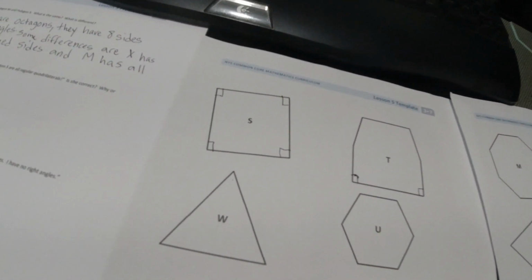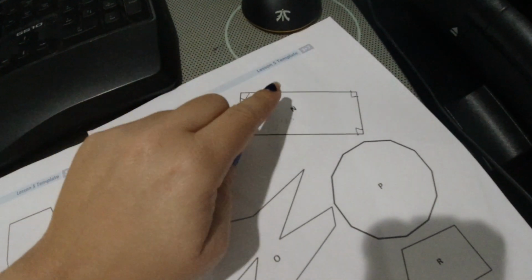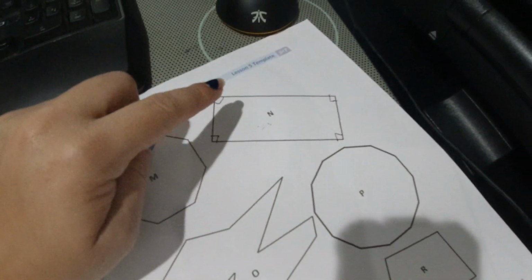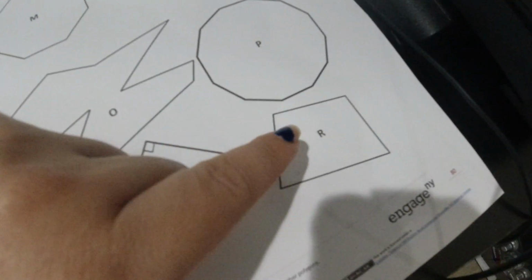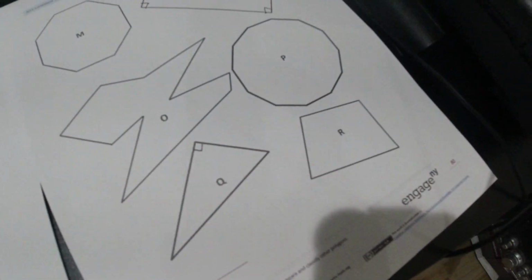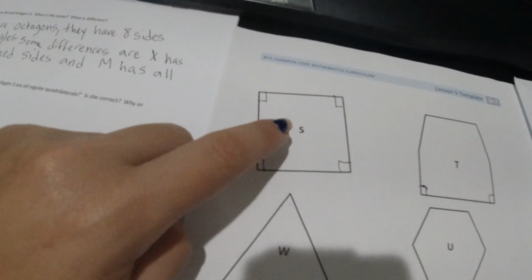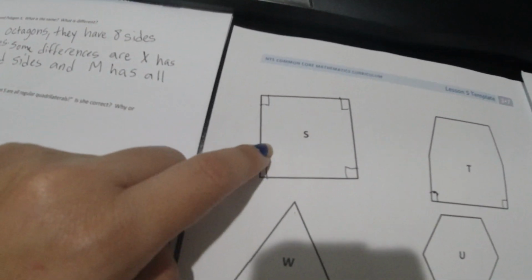So a regular quadrilateral would have 4 equal sides and 4 equal angles. And because this does not have 4 equal sides, and because this does not have 4 equal sides nor 4 equal angles, they are not regular. But S does have 4 equal sides and 4 equal angles, so S is a regular quadrilateral.